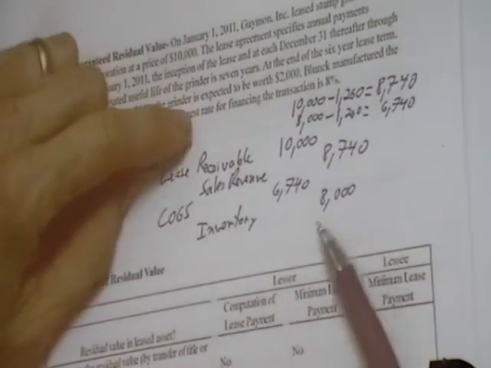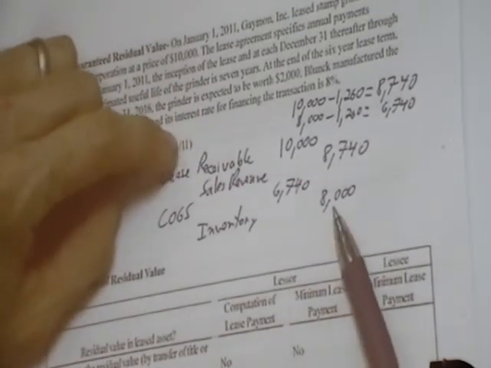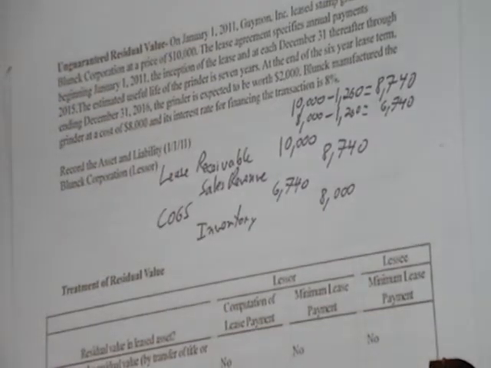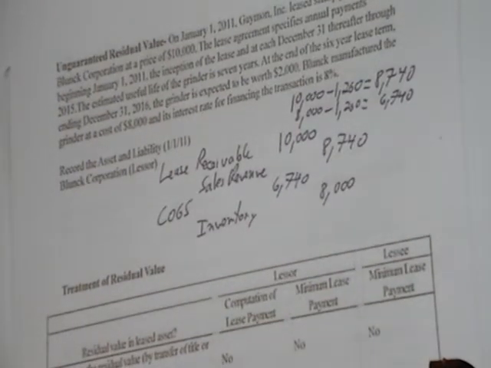So just like with the guaranteed residual value, the lease receivable and inventory are the same numbers. So the journal entries from here on, except for maybe the very last journal entry, are going to be identical. Because your lease receivable, and from the perspective of the other person, nothing changed for them. Everything would be exactly the same. So from the perspective of the lessor, the lease receivable is the same, so all the journal entries moving forward will be the same, except the very last one.